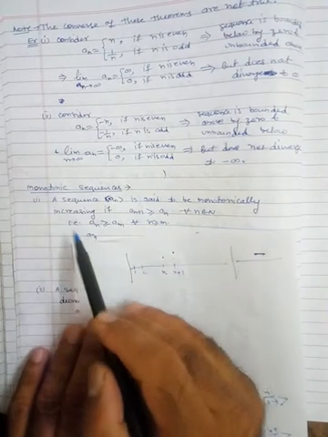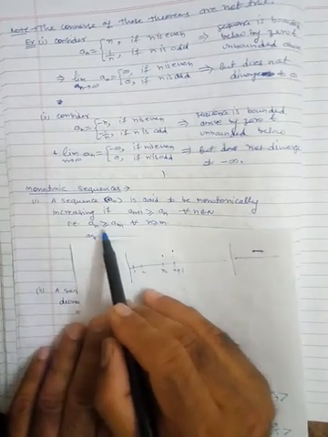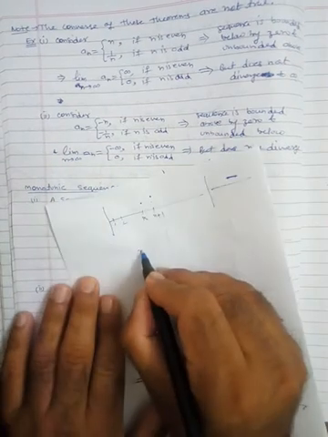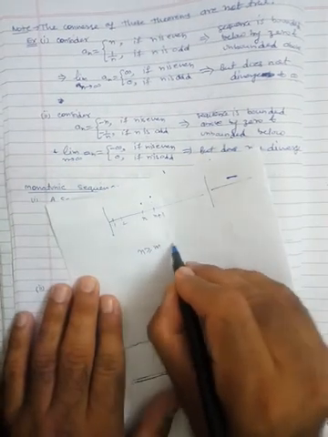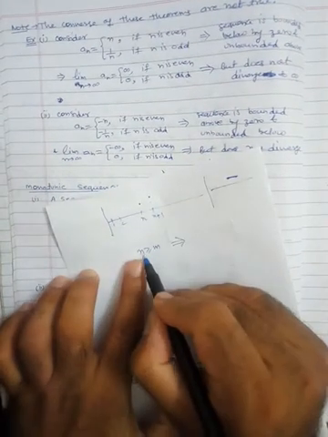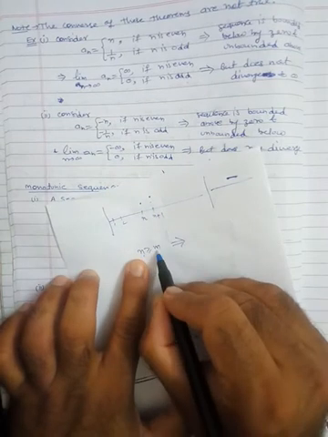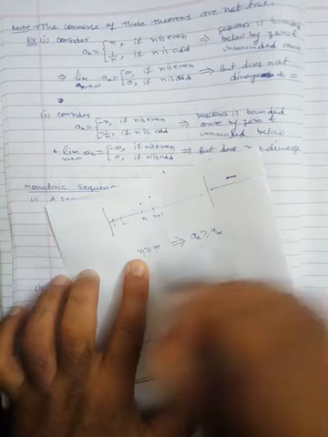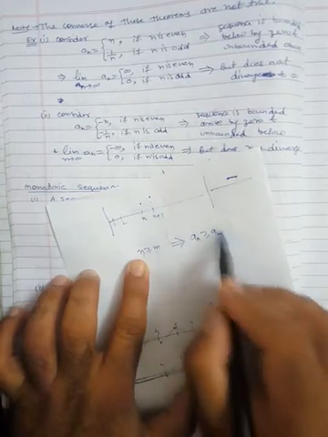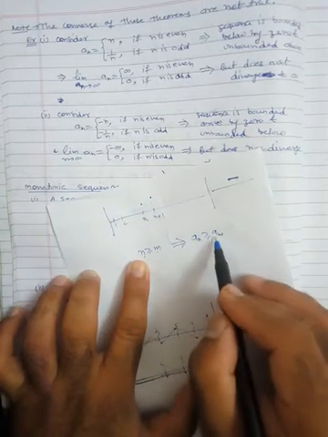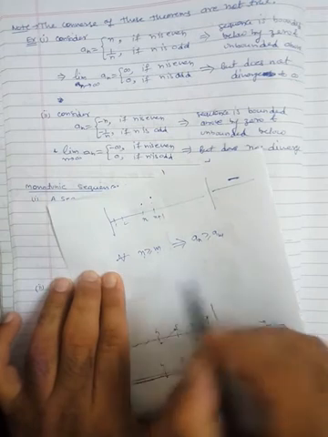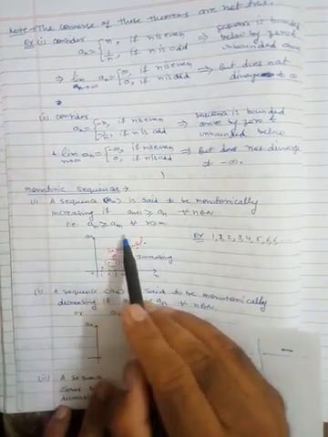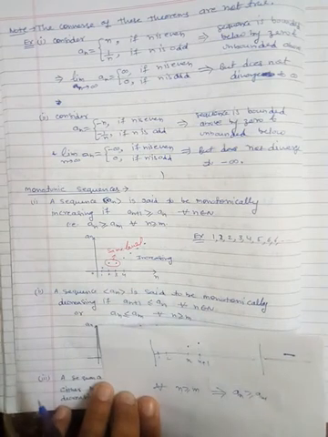Alternately, for all n greater than or equal to m, the value will be this. That means if n is greater than or equal to m, then n is obviously greater, so the associated value is also greater than or equal to. This is valid for all n. So for all n greater than or equal to m, a_n is greater than or equal to a_m. This is an alternate definition.